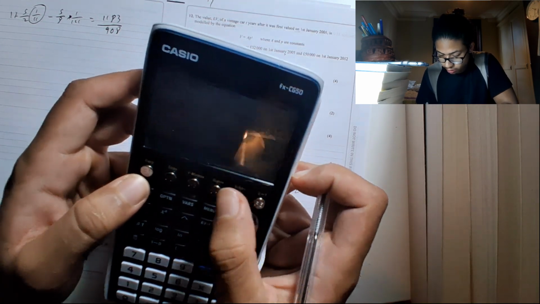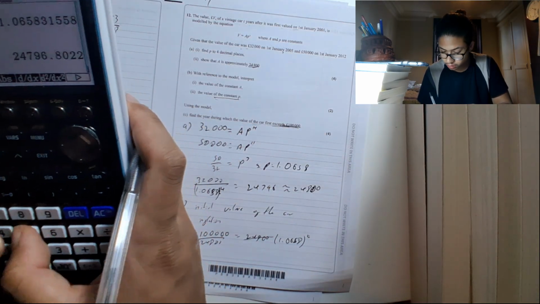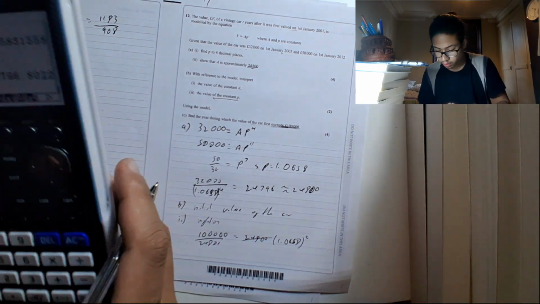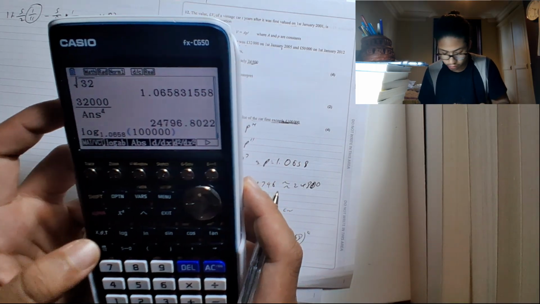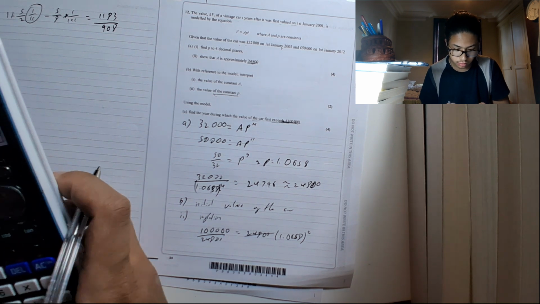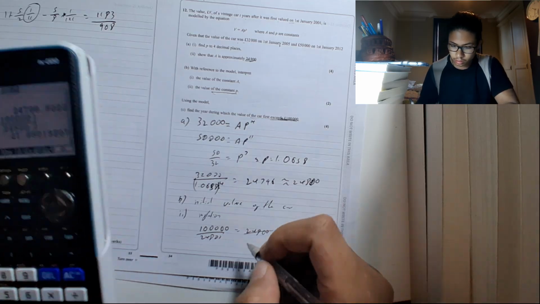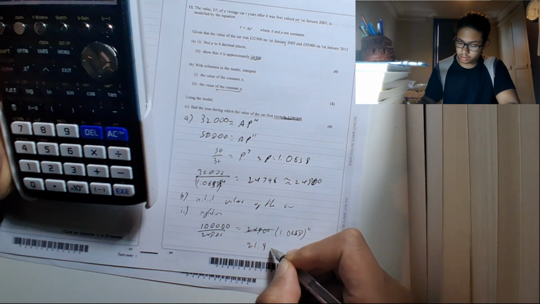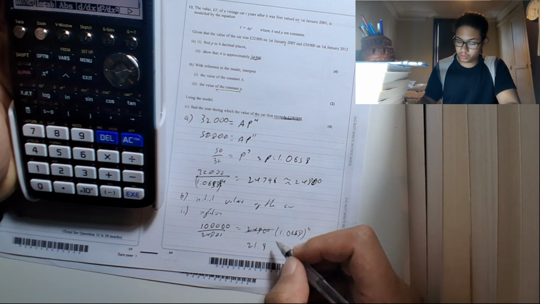I actually don't know where the log is. Here it is. Log base 1.0658 of 100,000 over 24,800. So after 21.8 years, that will be during 2022.